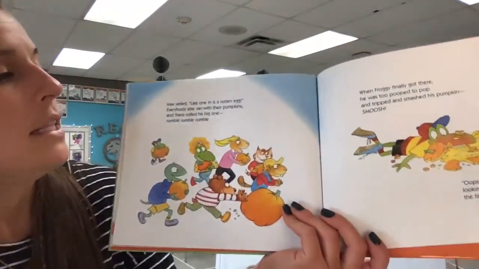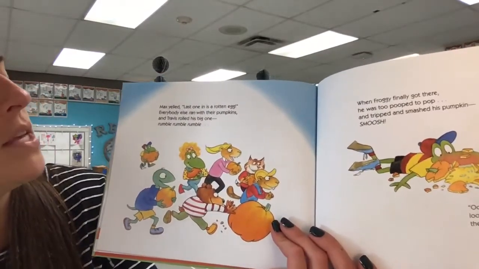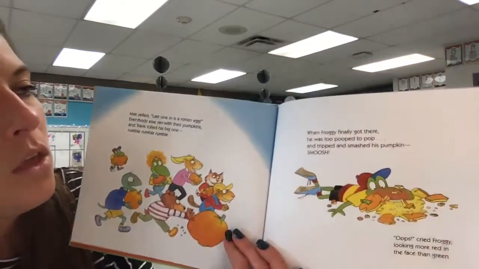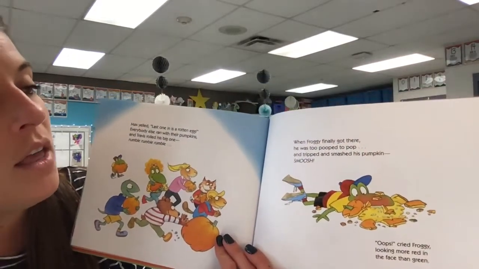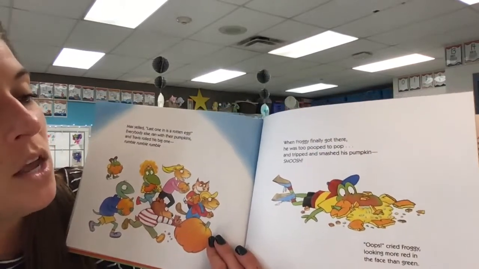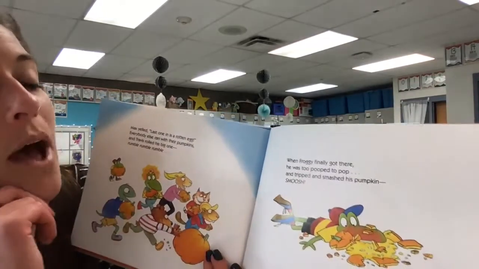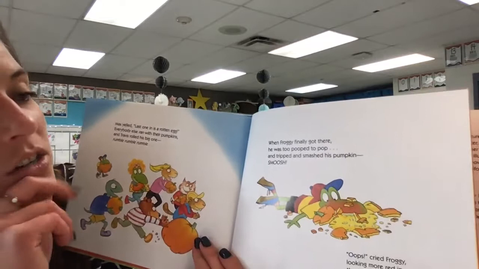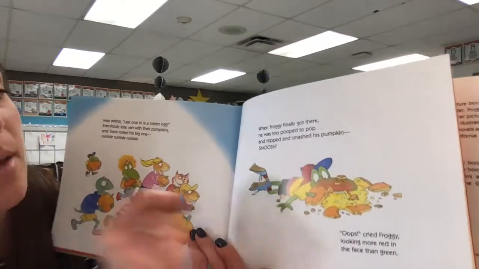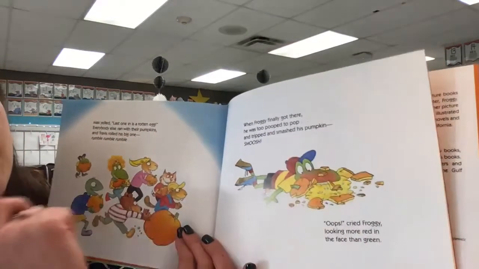Max yelled, last one in is a rotten egg. Everybody else ran with their pumpkins, and Travis rolled his big one, rumble, rumble, rumble. When Froggy finally got there, he was too pooped to pop, and tripped and smashed his pumpkin. Smoosh! So when it says he was too pooped to pop, that means that he was too tired to carry his pumpkin around. And then he ended up dropping it, and it smushed all over. Look at that. Now we know what the inside of the pumpkin looks like.